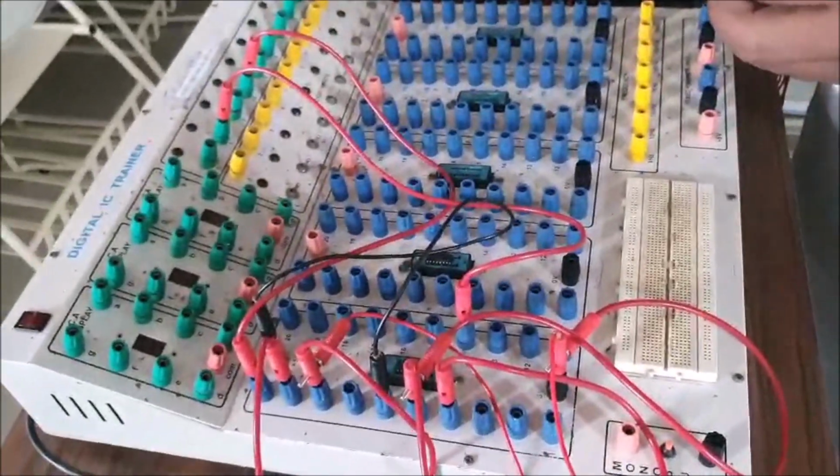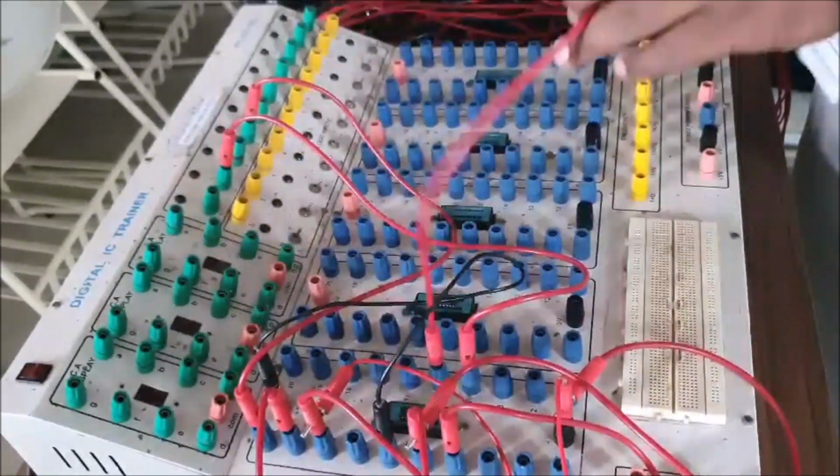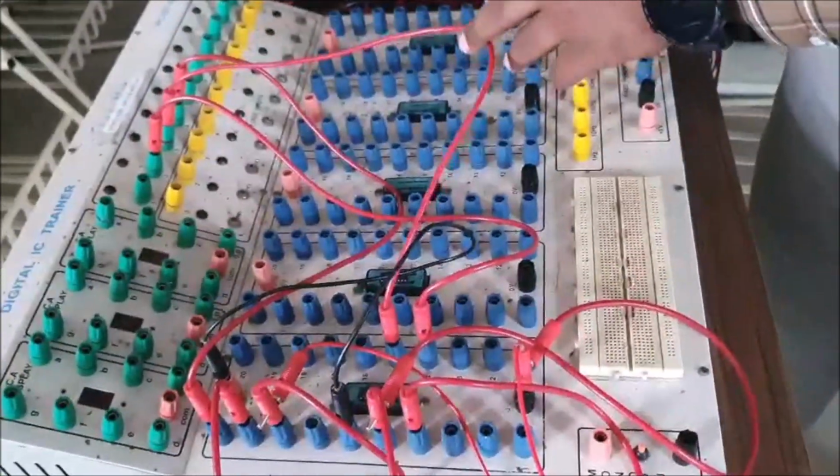So what I will do is I will take one patch cord. I will connect one end to the 9th pin of the 7490 IC, and the other end to Q1. Q1 is the second logic output.